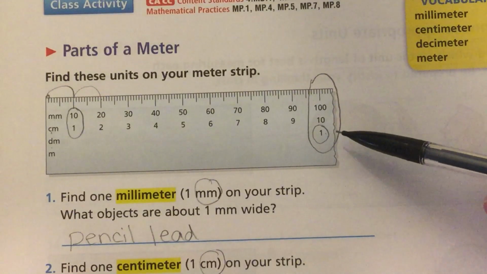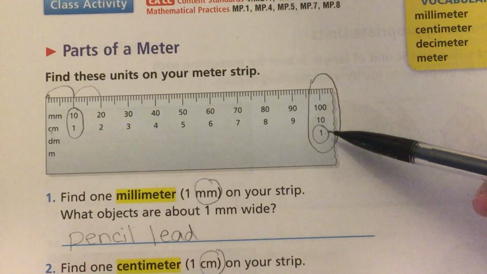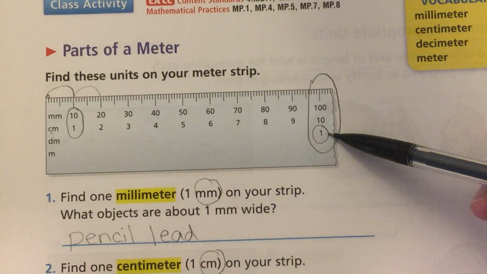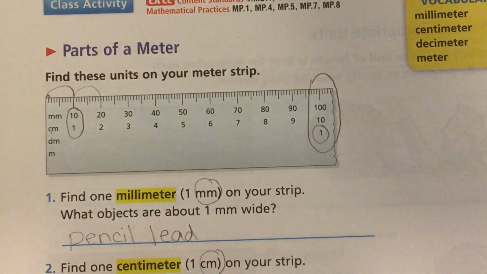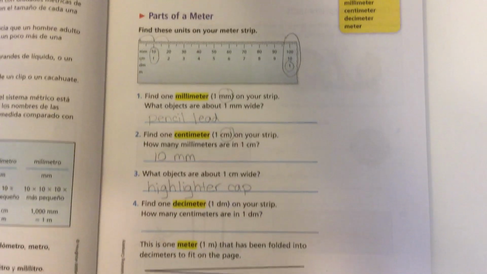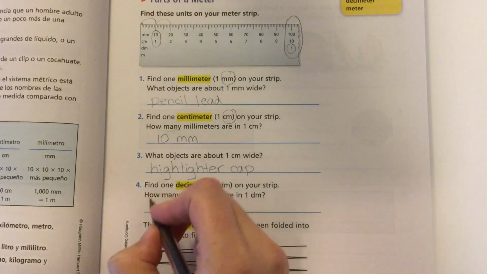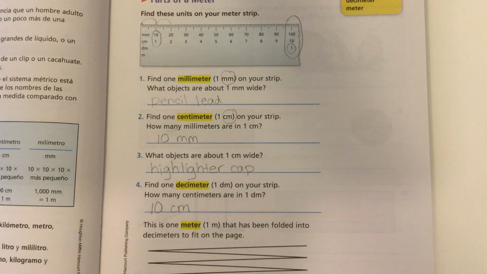You could also think about the word equivalent that we use during fractions. How many centimeters are equivalent to 1 decimeter? And there it is, it's right there, it's 10, so 10 centimeters. And then I could ask how many millimeters, and you would probably say 100, and you would be right. Okay, so 10 centimeters are equivalent to 1 decimeter.